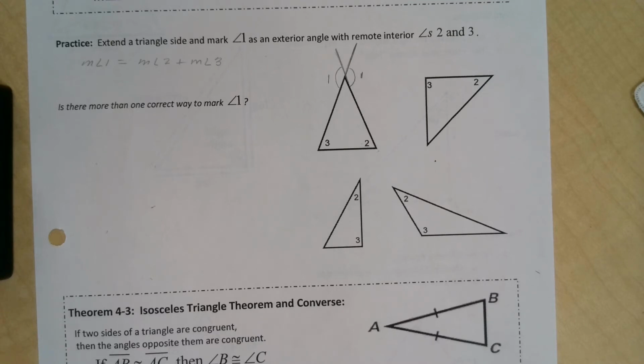Ariane was about to explain another reason, and that's, well, they're going to have the same measure because they both add with 2 and 3 to equal 180 degrees. Yeah. So there's two justifications. Those two angle 1s are vertical angles. They have the same measure. And you can extend either side in order to create it.